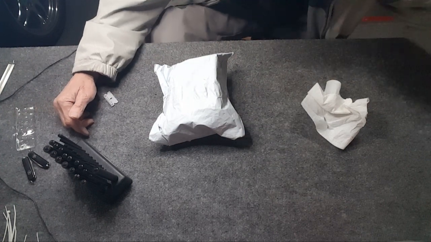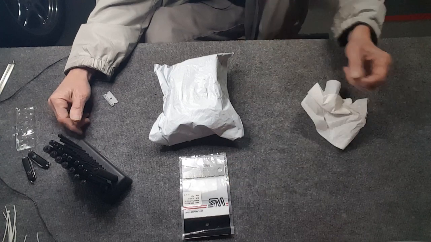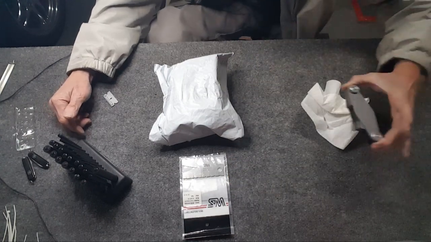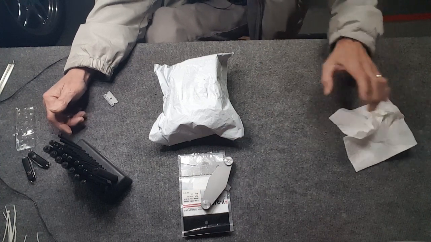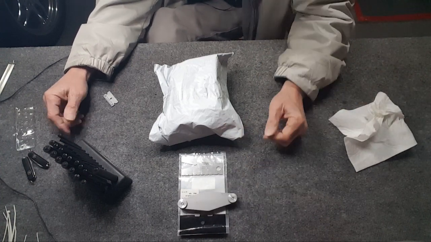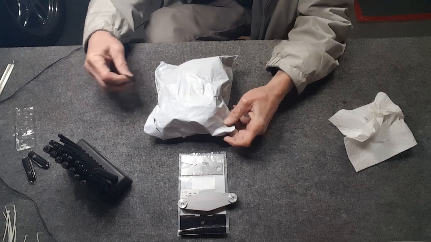Where's the other stuff here? Just in case I get into doing Acme threads. This guy is loaded with oil. But here's the thread checker. Get rid of that. Oh well.